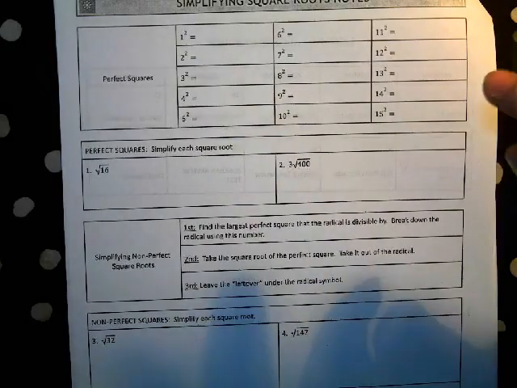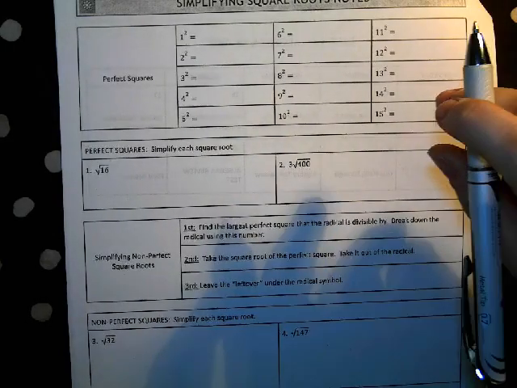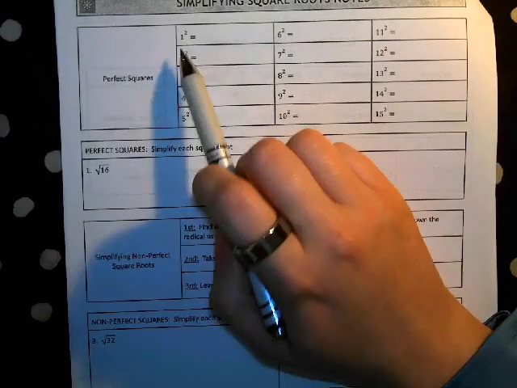You'll have to memorize these to be able to get into my room for the rest of the week. So make sure you know what you're doing.